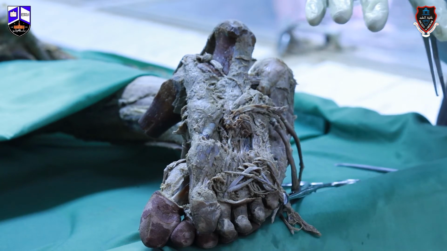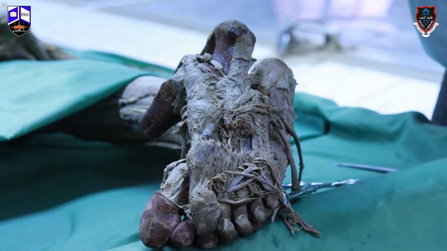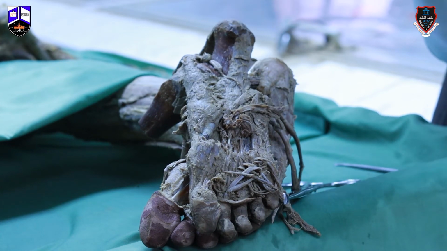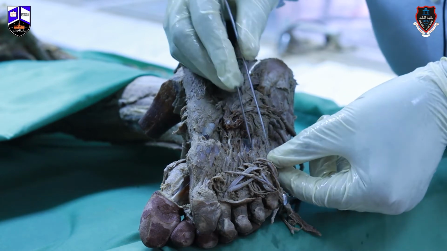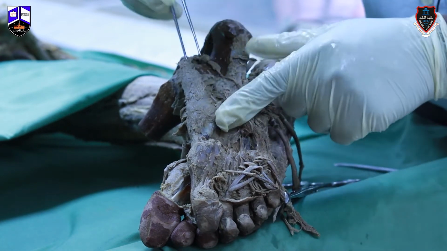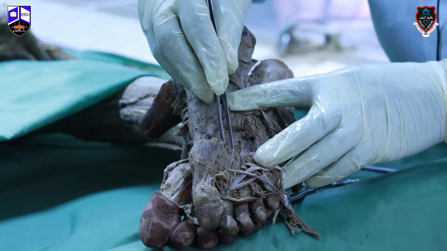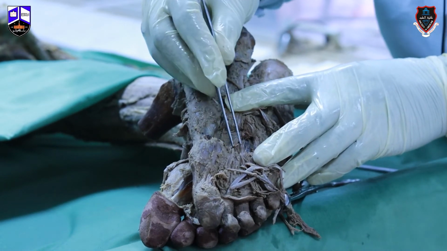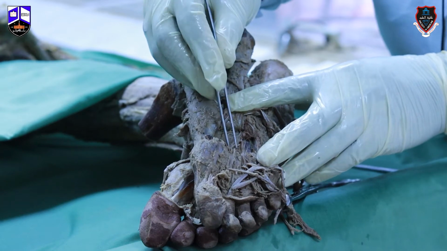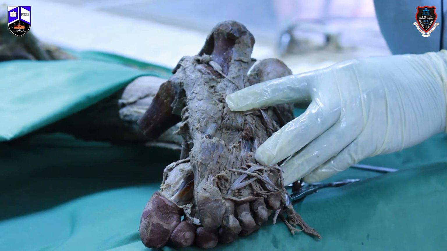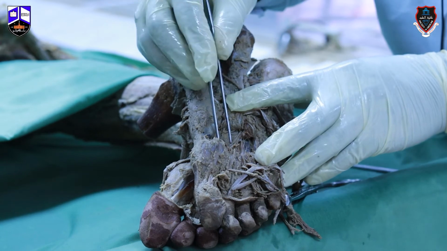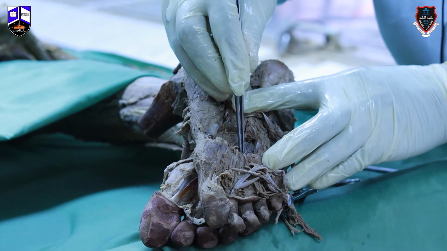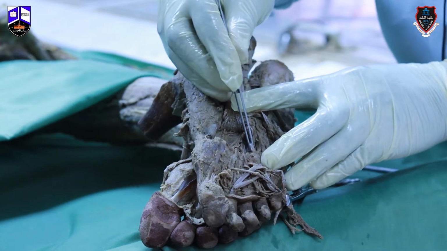So we have agreed that we have 3 plantar interossei, right? This one is the first one. It takes its origin from the big toe side of the third metatarsal bone. So this is the first one, this is the second one, and this is the third one.